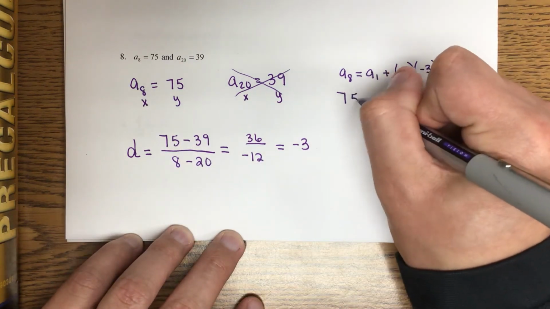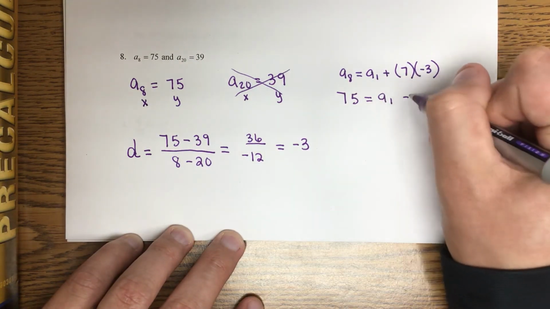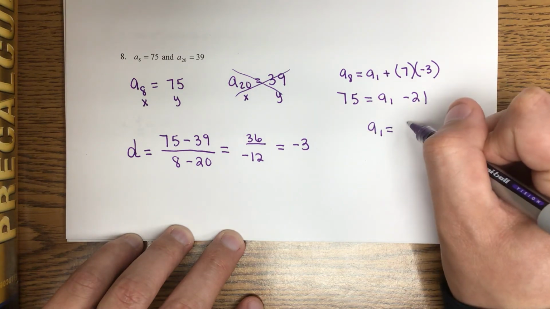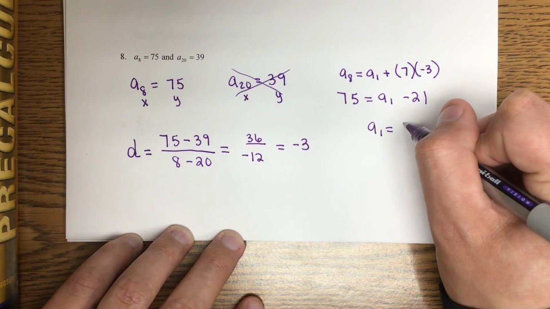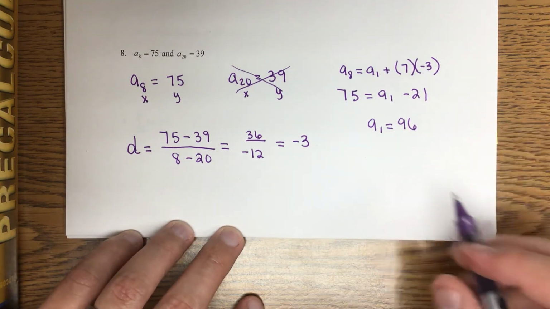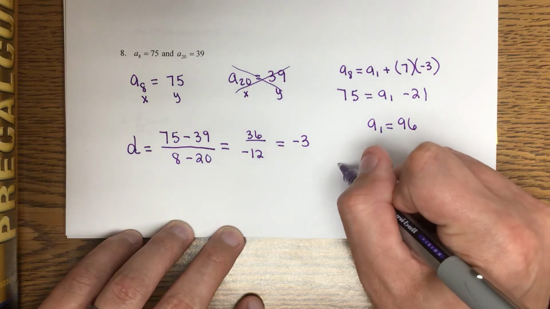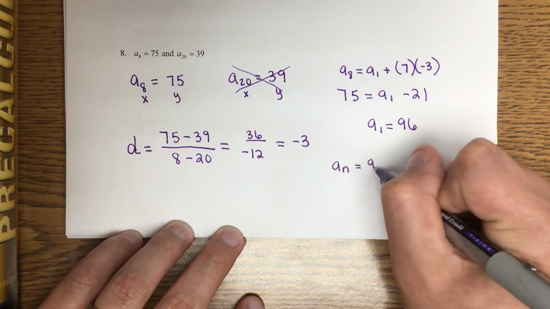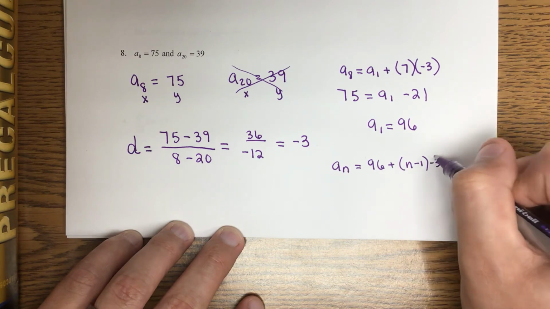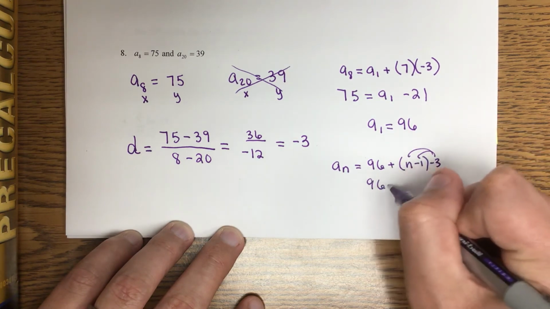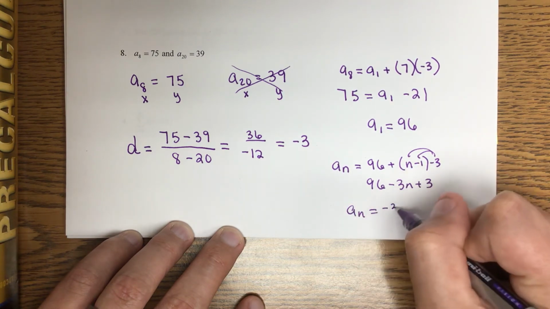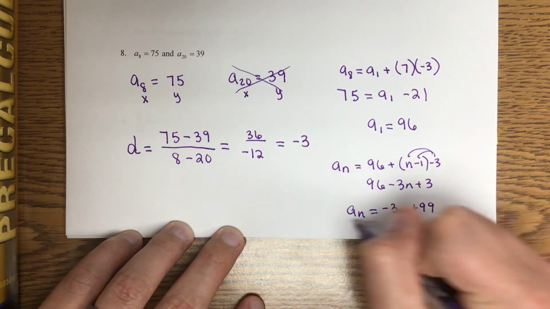It's 75. And then if I add the 21 back over, I think I get 96. So the common difference is negative 3, and the first term is 96. So then if I start to plug in that information now, the formula would be negative 3n plus 99.